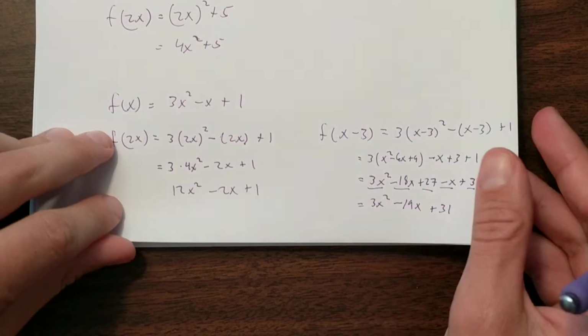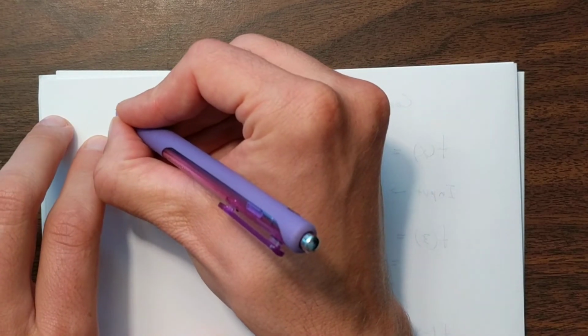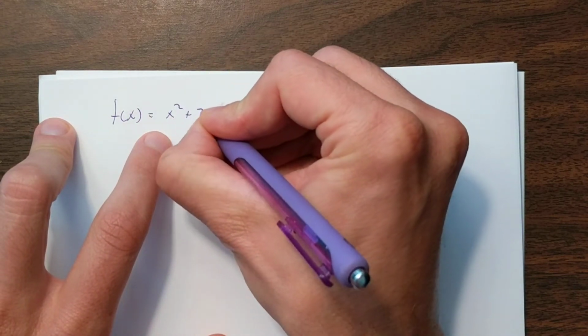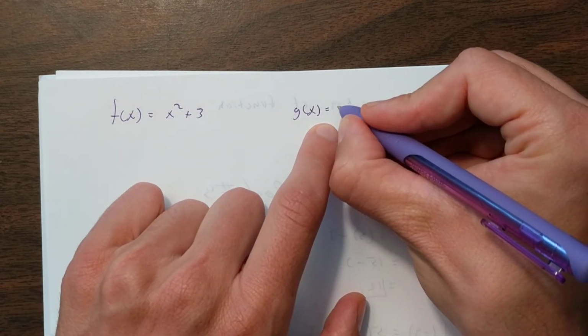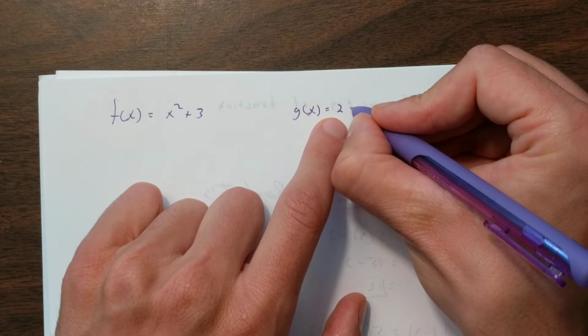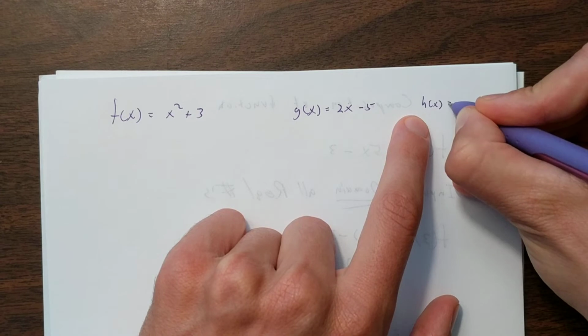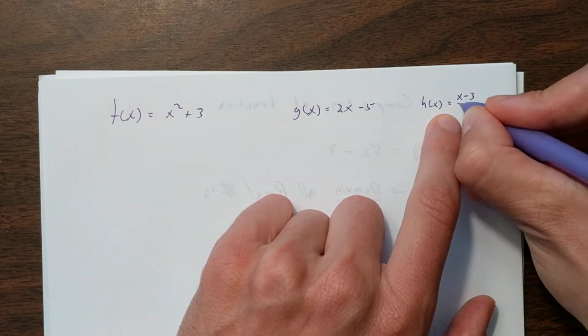Let me do maybe one more of those just to make sure we've got that down. So let's say I have f of x equaling x squared plus 3, and I have g of x equaling 2x minus 5, and let's say I have h of x equaling, we'll just say, (x minus 3) over 2.